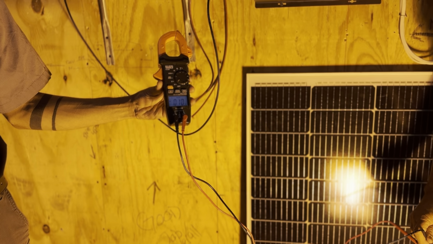We need to select the proper scale, which is DC. Turn on the lamp. Okay, right now it's producing 18.6 volts DC.